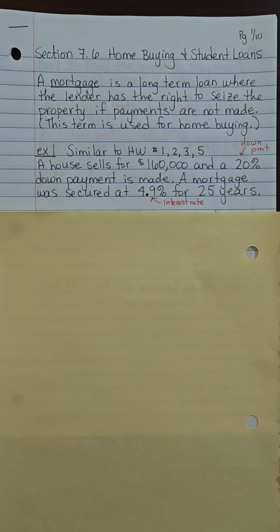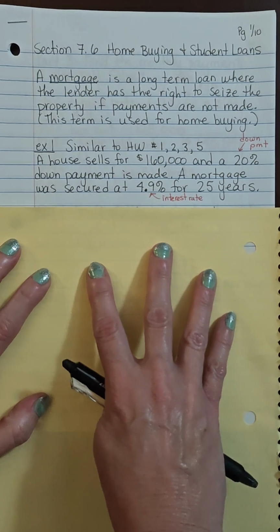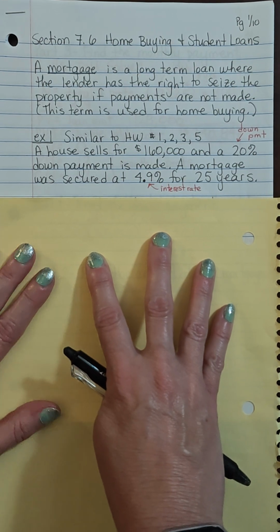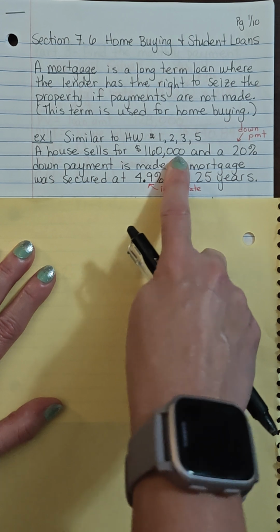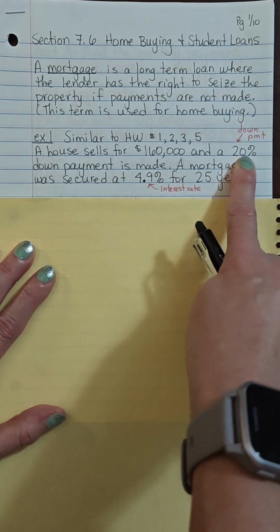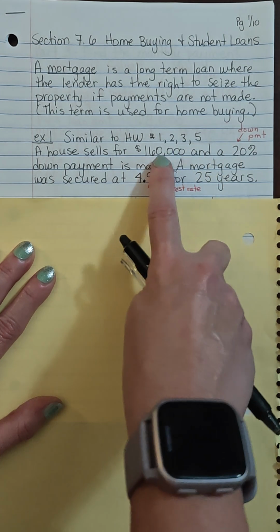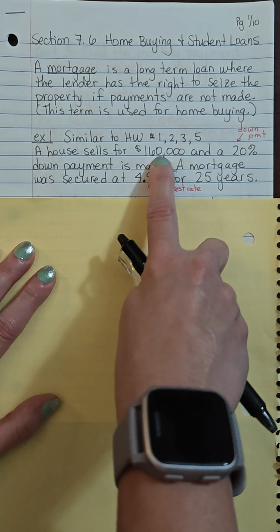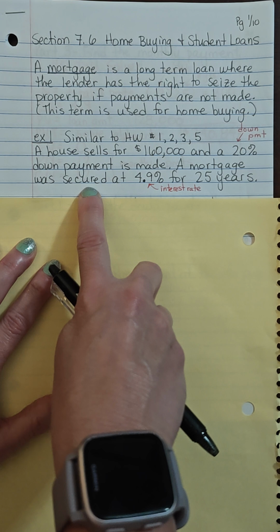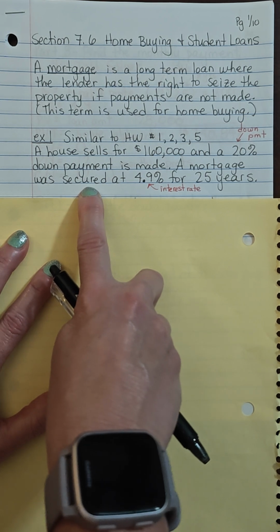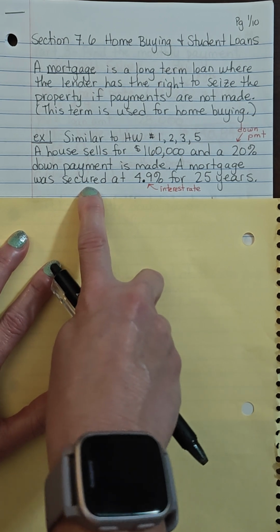The terminology on these tends to be really overwhelming for some people, so I want to explain this stuff. This is the selling price of the house. 20% is your down payment. That means 20% of that price. When it says a mortgage was secured, it means you were given a loan to buy the house.